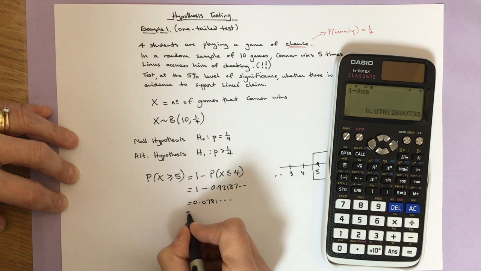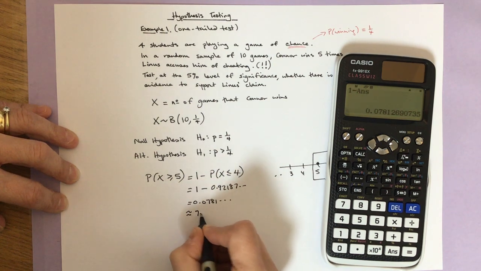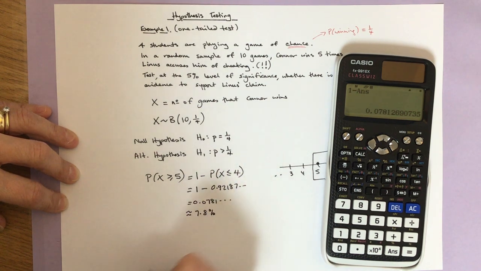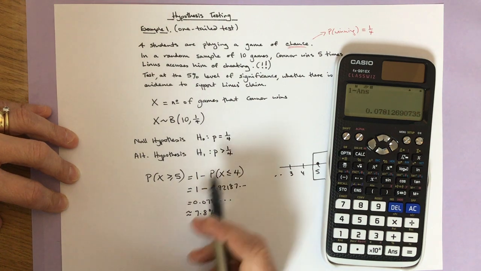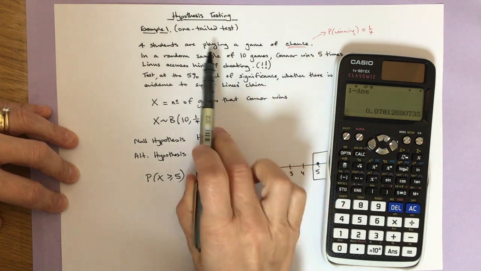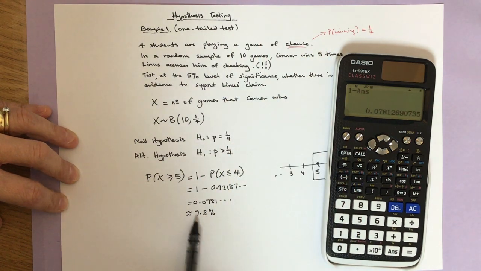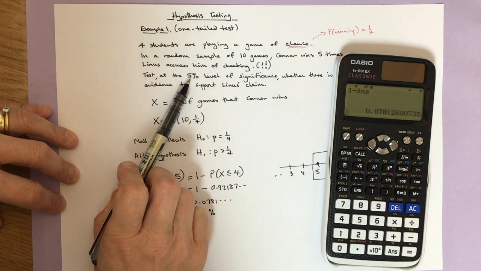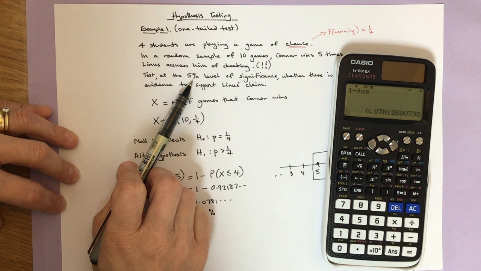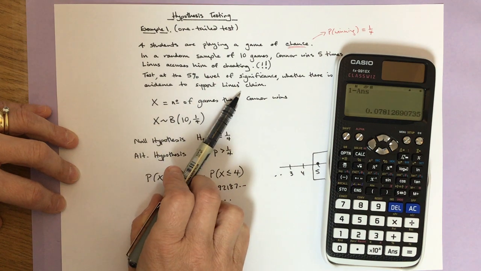Now what does this mean? So that means that basically there's around about a 7.8% chance of this happening anyway, just by chance, just if nothing happened in this game, if Connor didn't cheat, there is almost an 8% chance of this happening. And actually, statistically, that's reasonably large, and it's definitely bigger than this 5% cut-off point that they've told us in the question. So test at the 5% level whether there's evidence to support Linus's claim.